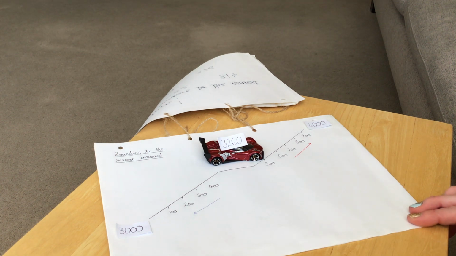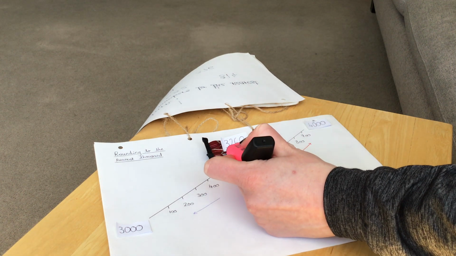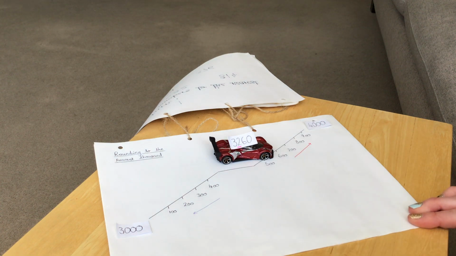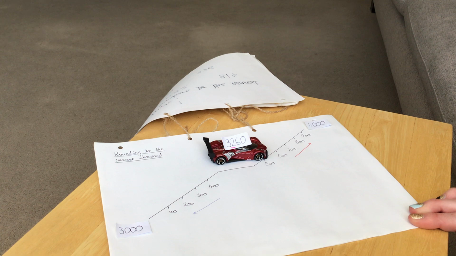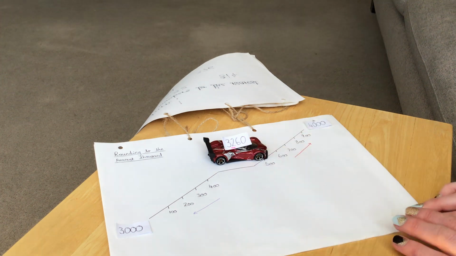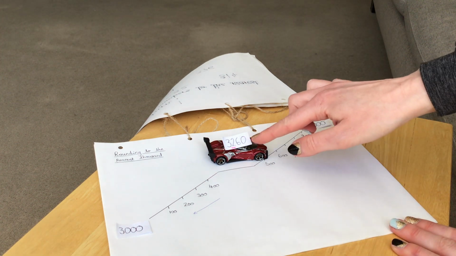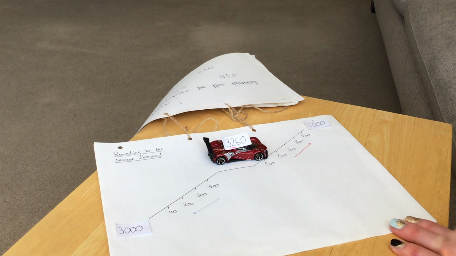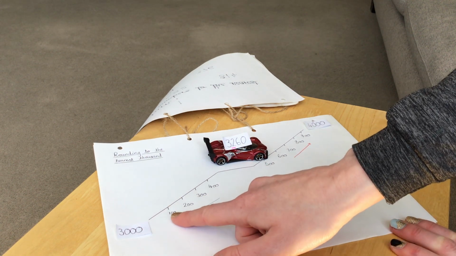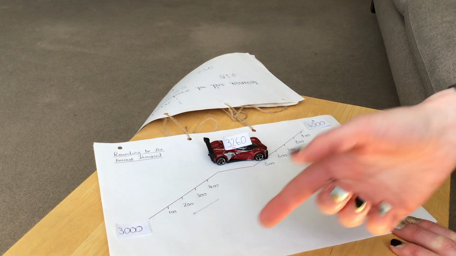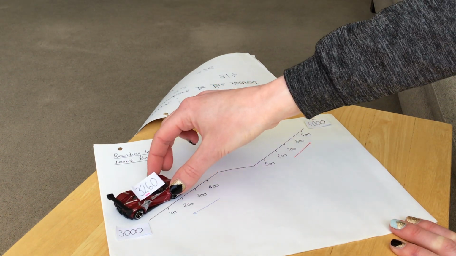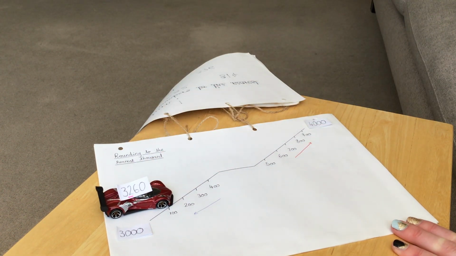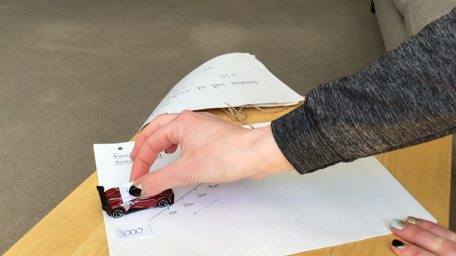Now what we need to do is focus our attention on the hundreds column while my car drives away. And the hundreds column in this sense is asking us to think about this number as though it was 3,200 because we're only finding the nearest 1,000. We don't need to think about the 60 at the moment. So 3,000, 3,100, 3,200. We need to round down. 3,260 rounded to the nearest 1,000 is 3,000. Let's try another.